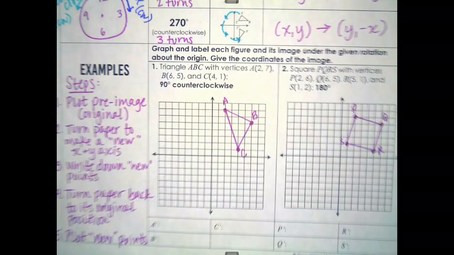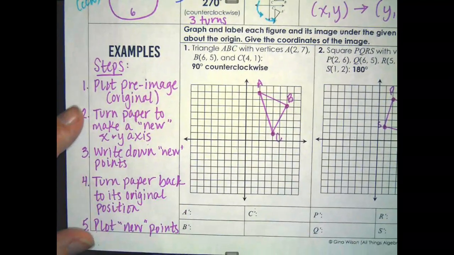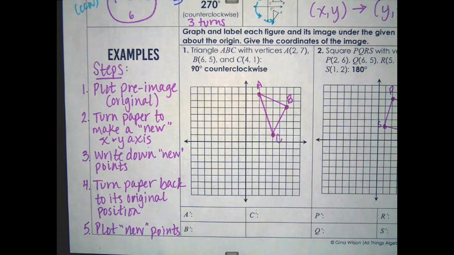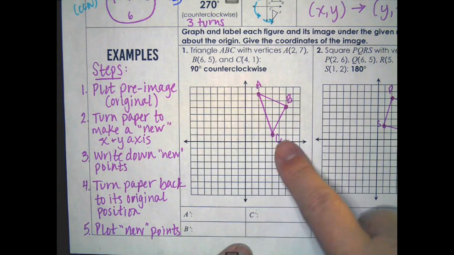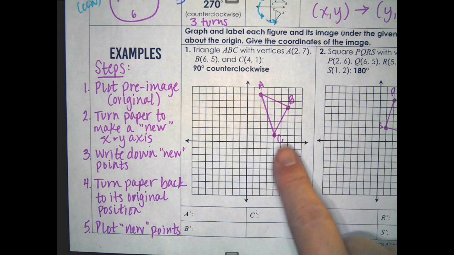All right, you might want to hit pause so that you can get your steps written down. Let's write these steps down, and then I'll show you how to do number 1. The first step is you're going to plot the pre-image. I've already done that here, so make sure you get your points and label them. Very important. This is the pre-image, the original figure.